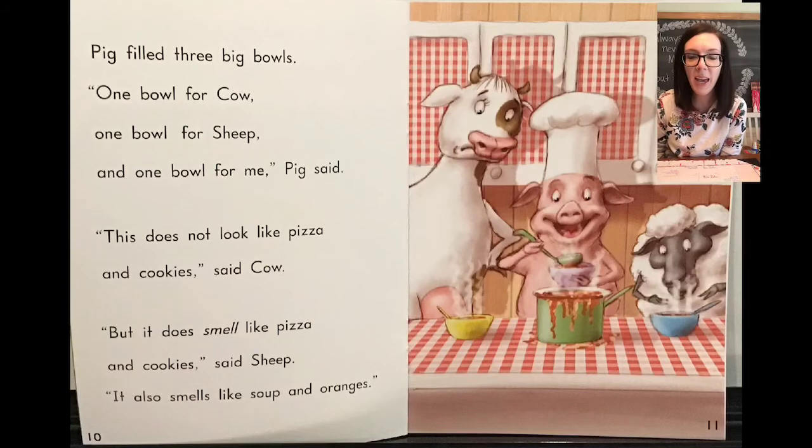Okay, so in this page, I actually want you to do two things. The first thing I want you to do is look at the picture and look at Cow, look at Pig, and look at Sheep. And we can definitely infer, or make a really good guess, by just looking at their faces, how they feel about what Pig has made. And I don't know about you, but I think Cow and Sheep feel a little bit differently than Pig.